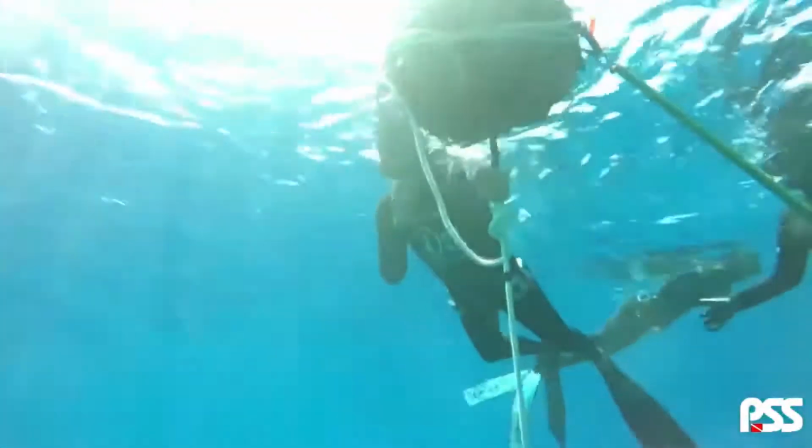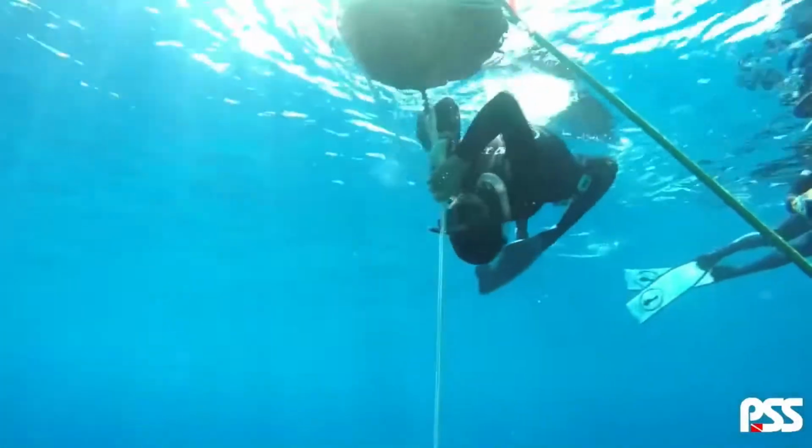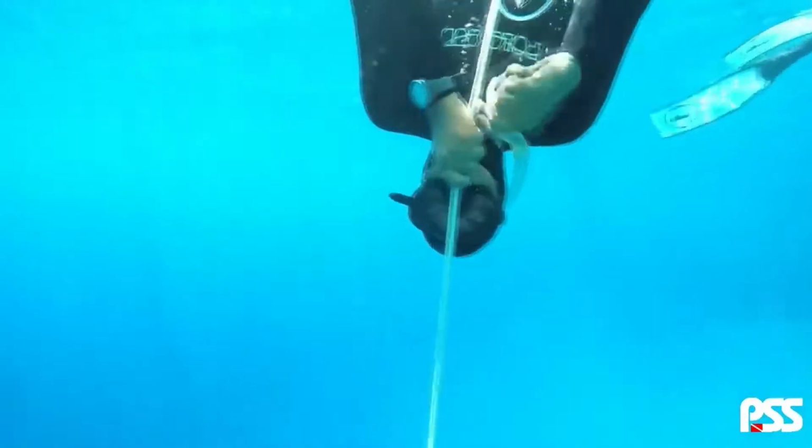Not having the mouthpiece in the mouth during the descent also allows the jaw muscles to relax, and having the mouth closed also facilitates equalization techniques.